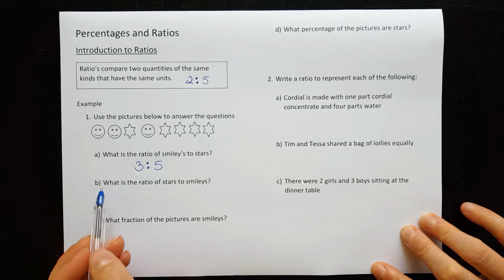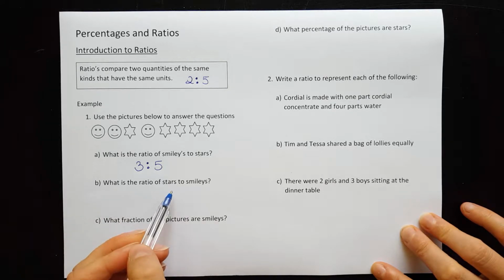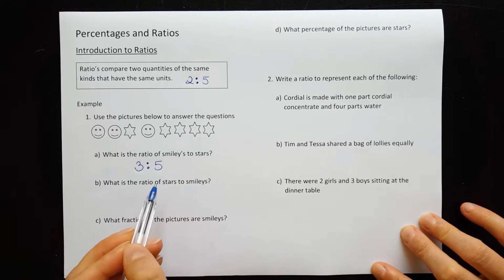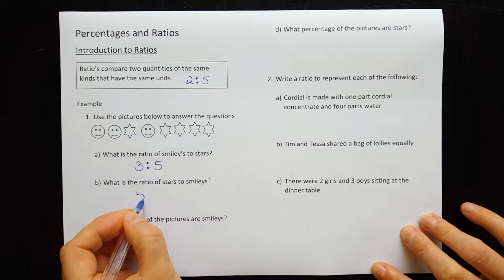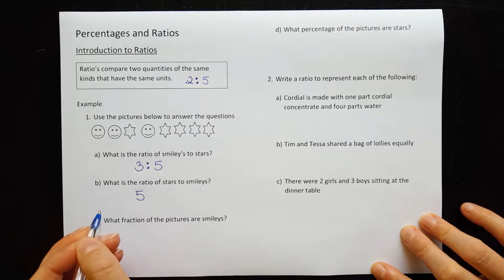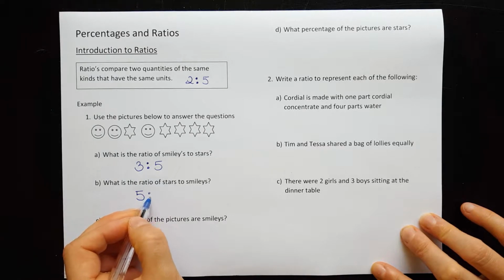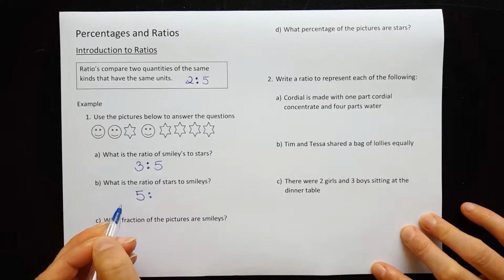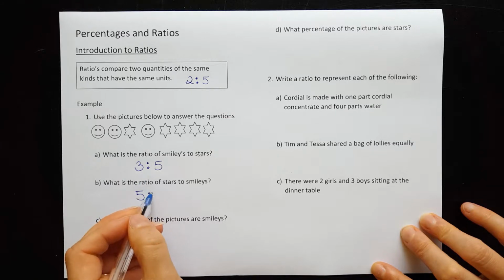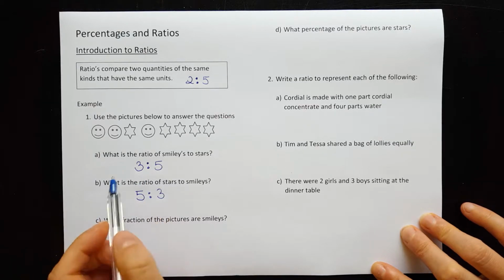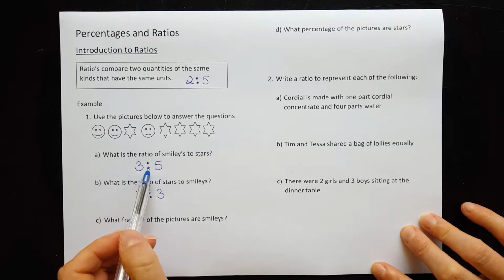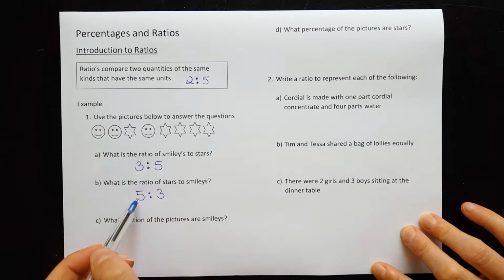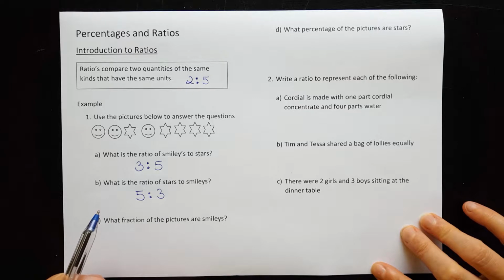Let's do part B. What is the ratio of stars to smileys? This time stars is first. Well, there are still 5 stars, but we have to put that number first this time. Then we have our 2 dots, and then we want the number of smileys. So the order in which you put the numbers is important. This is smileys to stars, and this is stars to smileys.